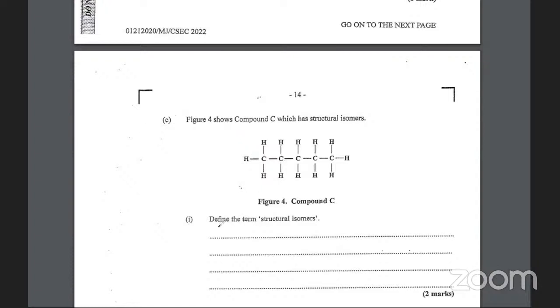The structural isomers. All right, ready again.